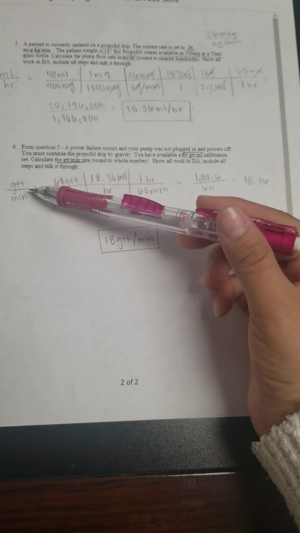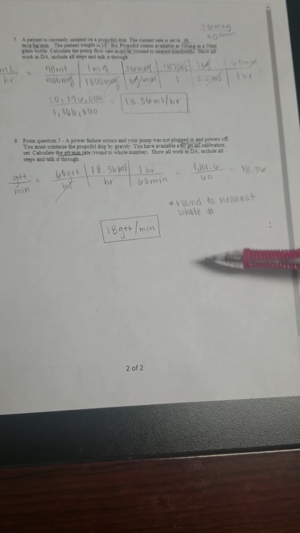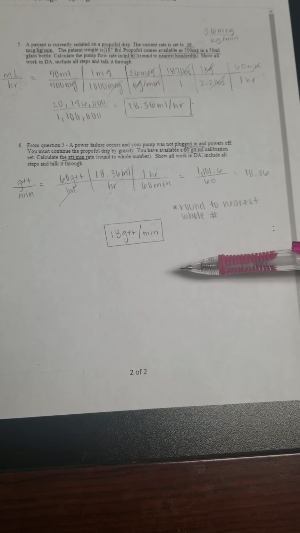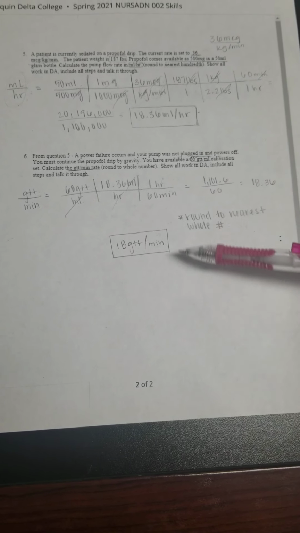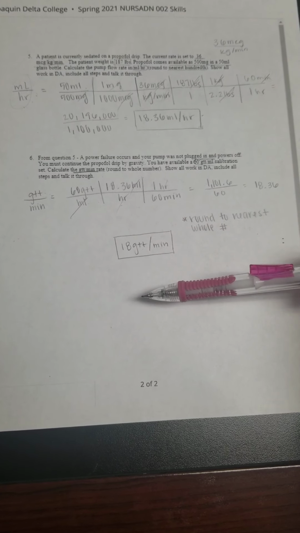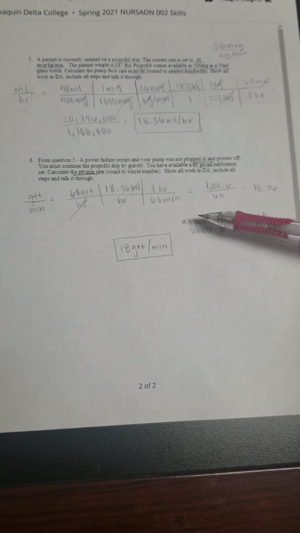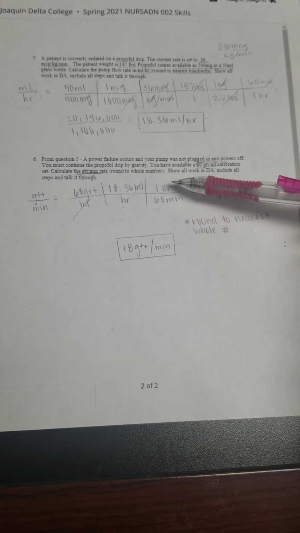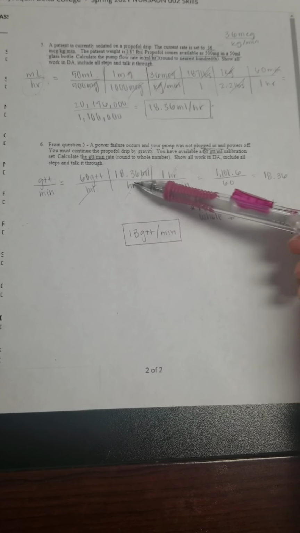So we have drops per minute. We have 60 drops per mL, which is what we have available. Then we take our conversion from up here, 18.36 mLs per hour, and we don't want hours, we want minutes. So we take 1 hour over 60 minutes so that our hours cancel out.